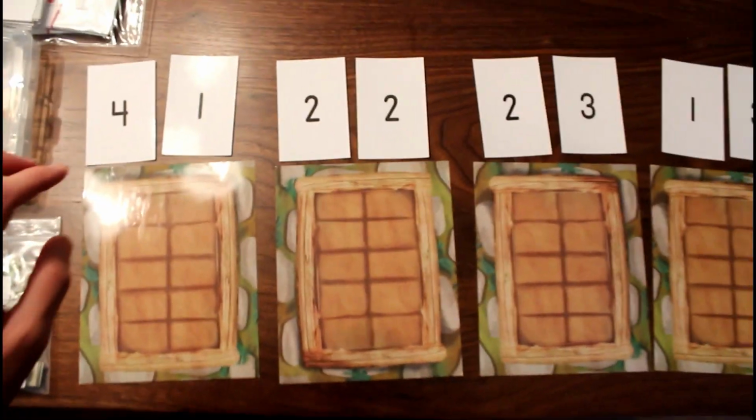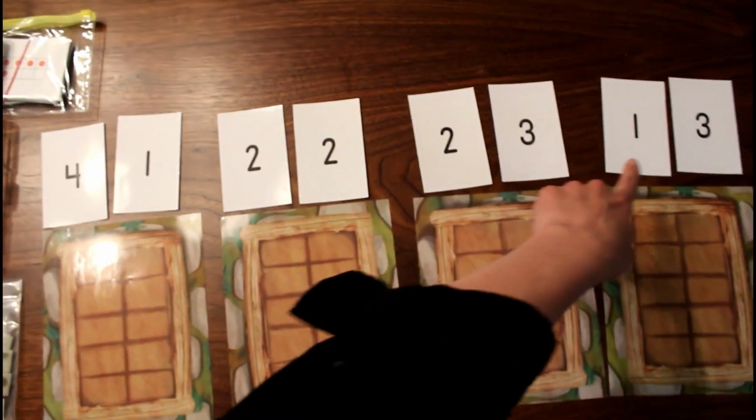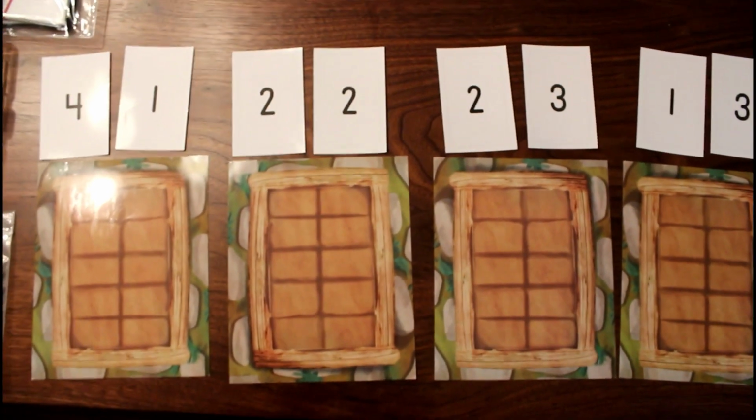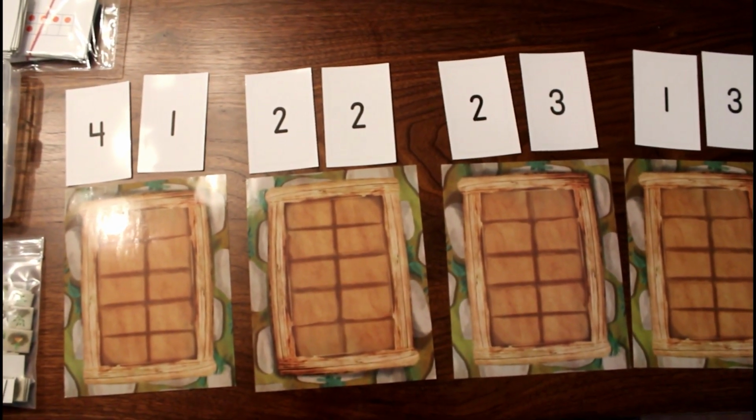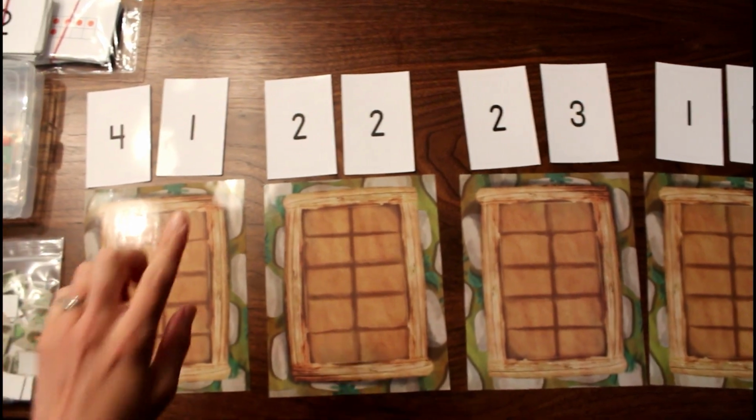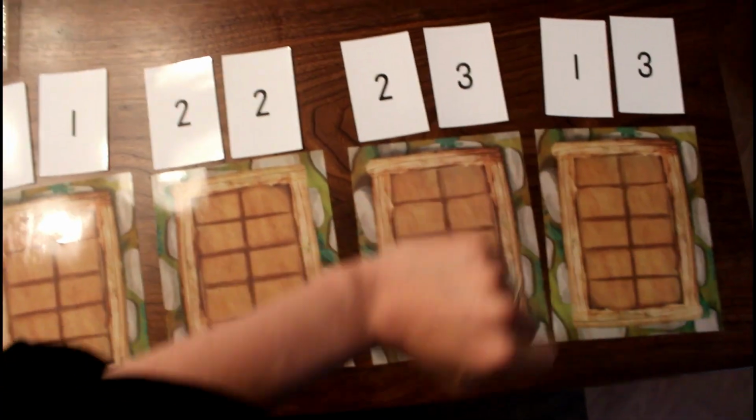And in the book it had all of these except for this one over here. It had 1 and 2, but I can't find my other 2. We're supposed to have 4 of each, and I think I might have lost it, so I might need to print a new one. But I went ahead and just changed it out with a 3.